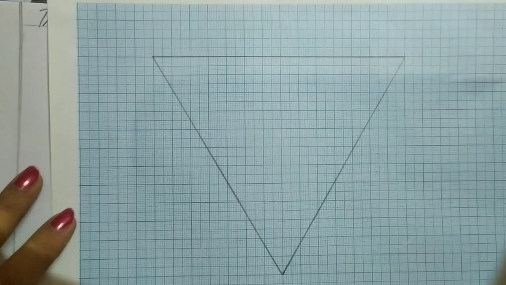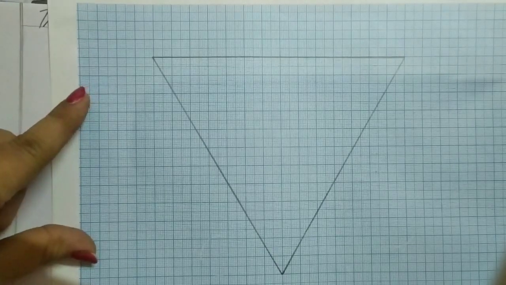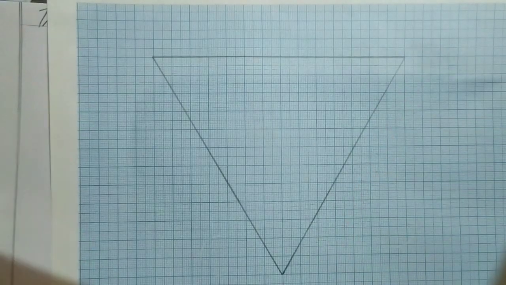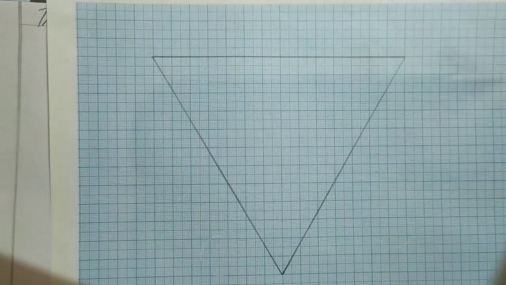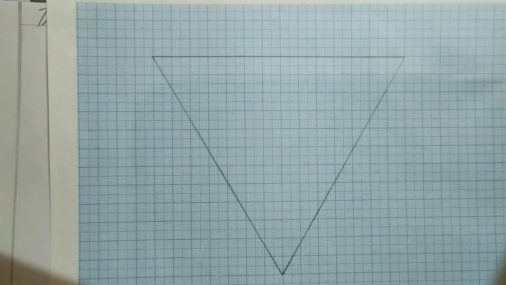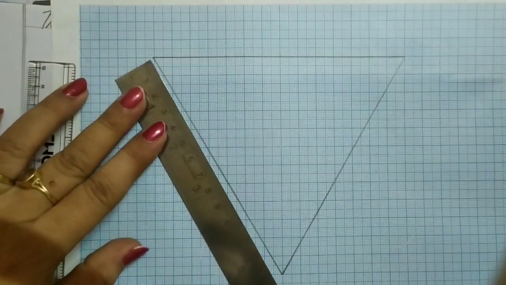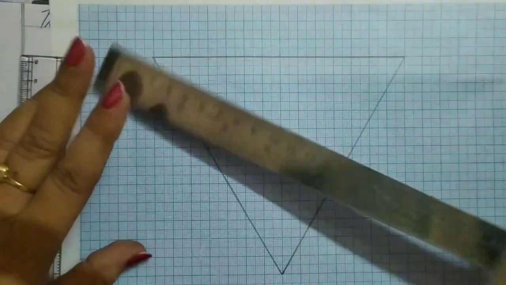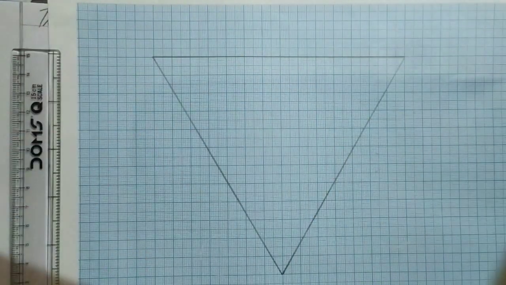To draw the net of a tetrahedron, or triangular pyramid, here as you can see I have drawn a triangle, and this is an equilateral triangle of which each side is 14 centimeters.